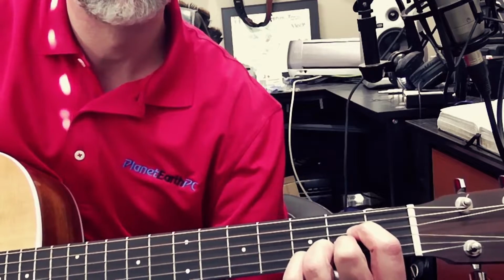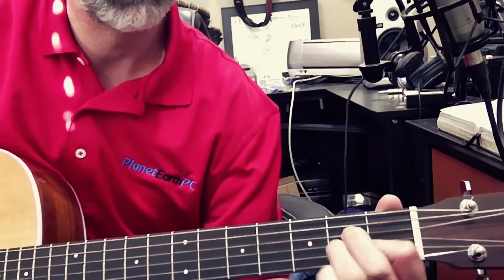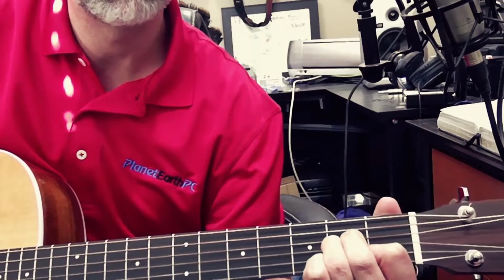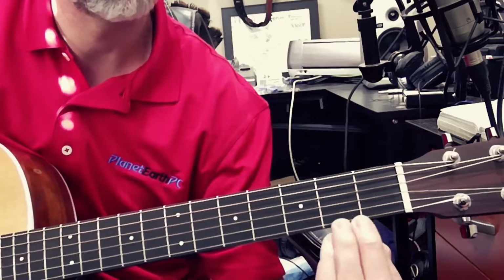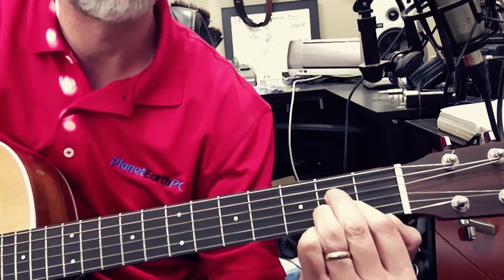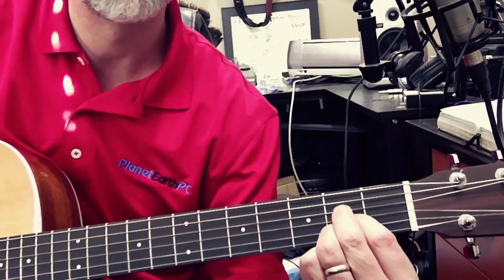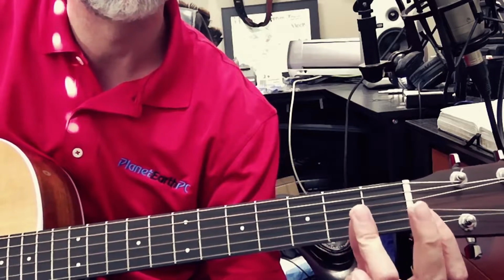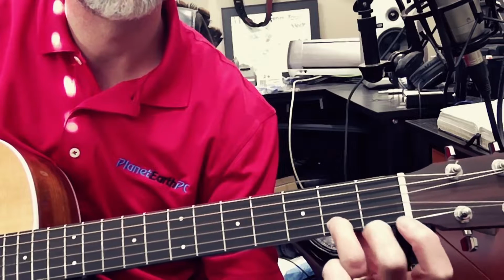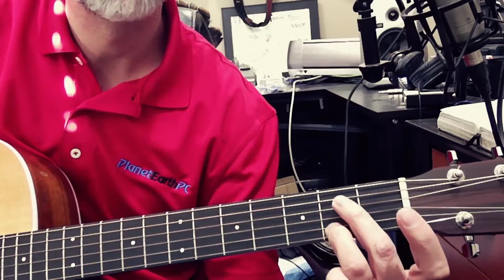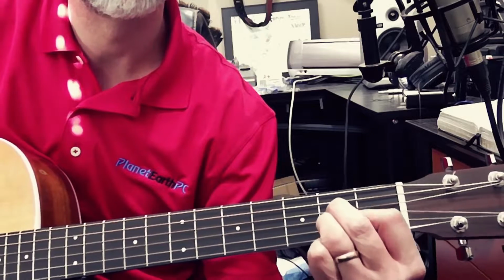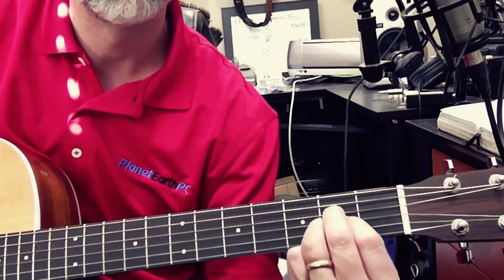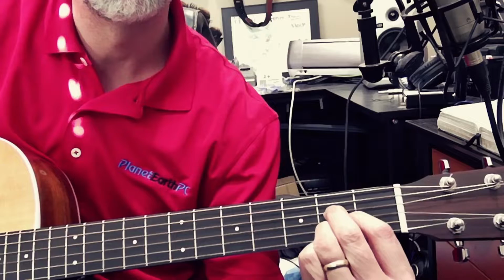So you fret those the best you can, any way you can. I tend to do something like this with my fingers and just put them all together right there. So I'm using my 3rd finger on the 2nd string and my middle finger on the 4th string, and then I bring in my 1st finger right there, real close to them.